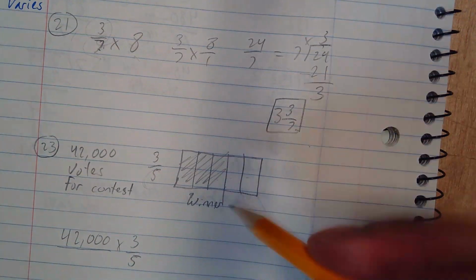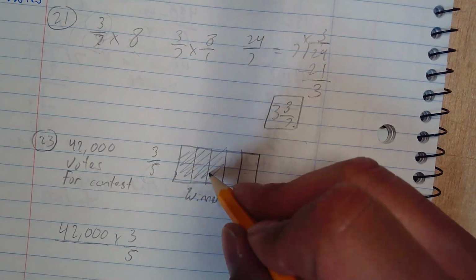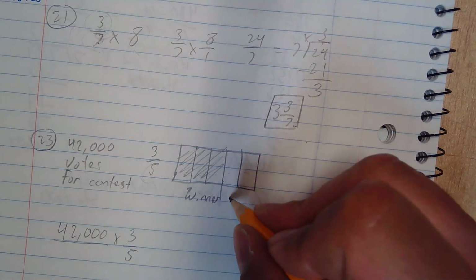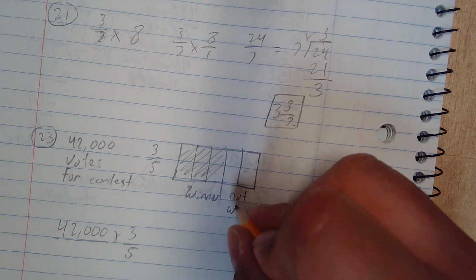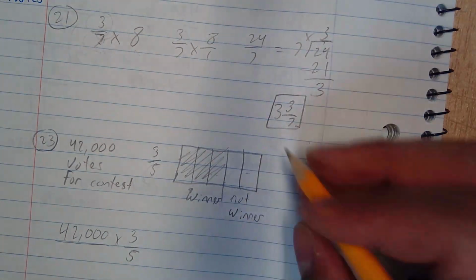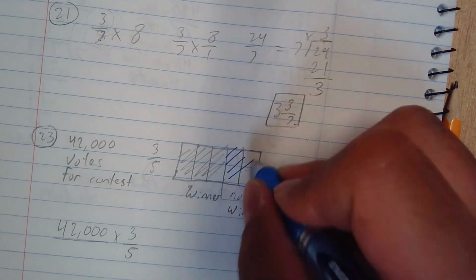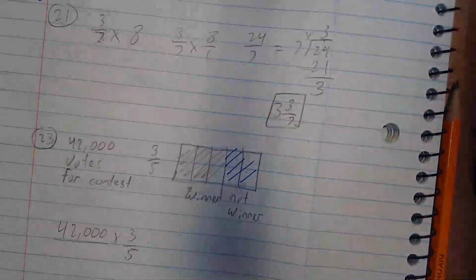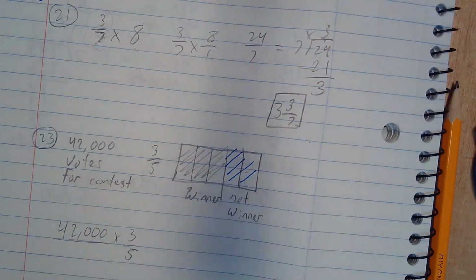So, if the winner got 3 votes out of every 5, the person that didn't win, the not winner, let's call him, I know it doesn't make too much sense, but kind of does. That means the not winner got 2 votes out of every 5. I'm going to go ahead and highlight that, just so you can see the difference.